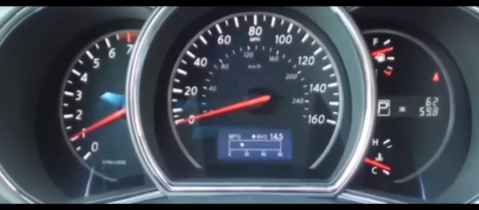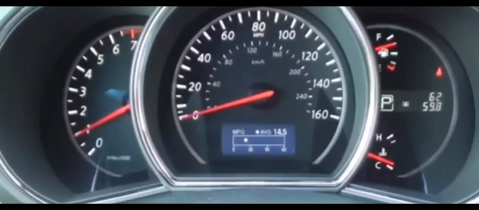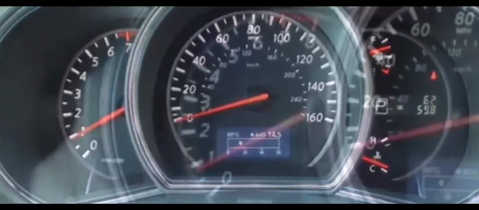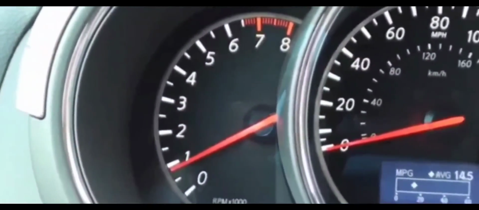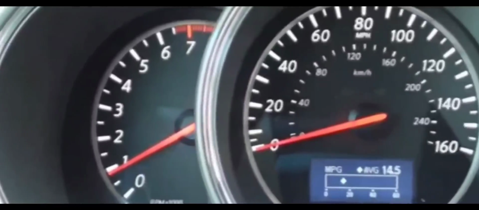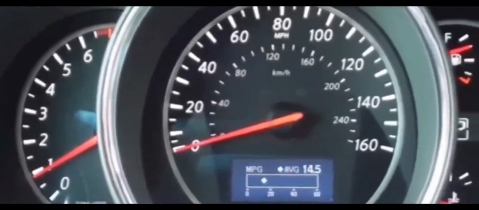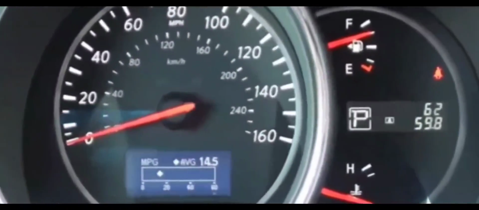So hopefully this helps you determine what the real issue is with your vehicle so that you can get it fixed and get it going.